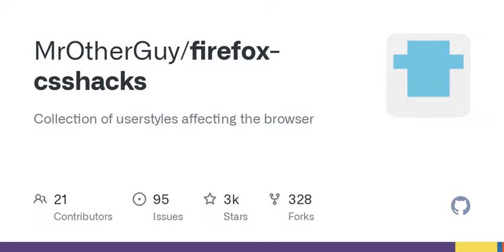I'm your host, and today we're going to talk about some exciting CSS hacks for Mozilla Firefox that can really transform how you interact with your browser. So, have you ever wondered how you could make Firefox not just your functional web browser, but also a stylish one? Well, today, we're exploring a collection of random CSS hacks that can completely change the way Firefox looks and feels. Let's start with the basics.